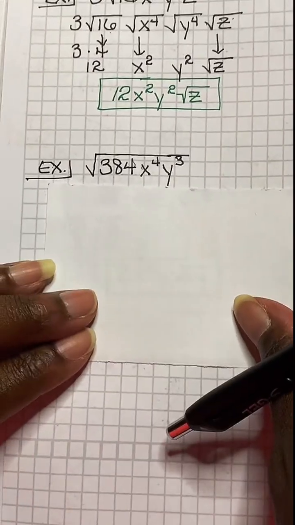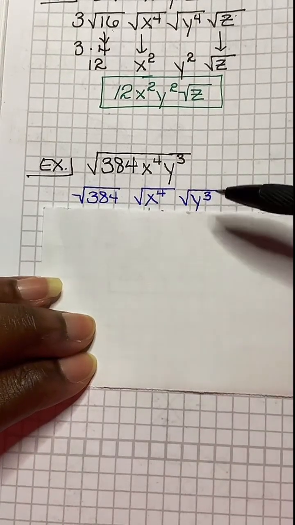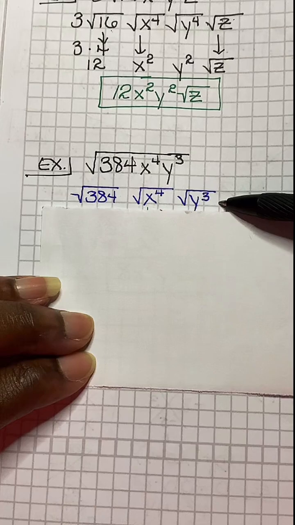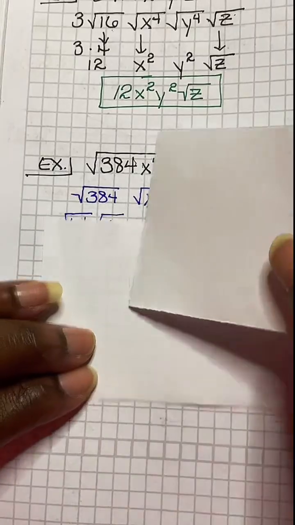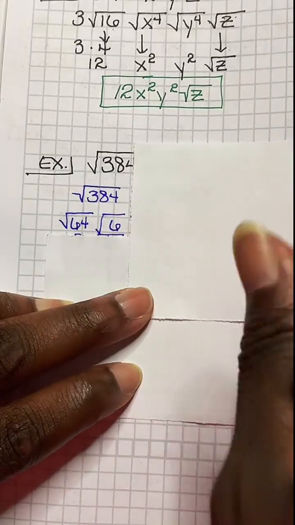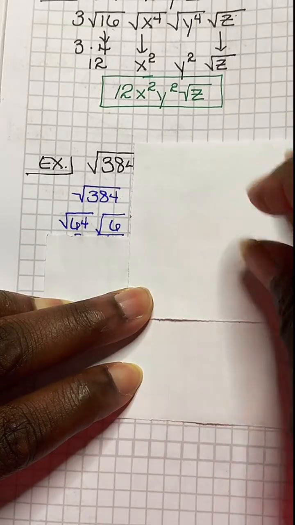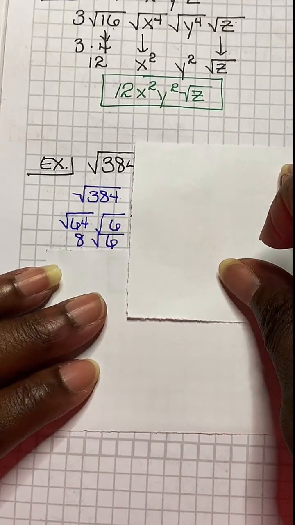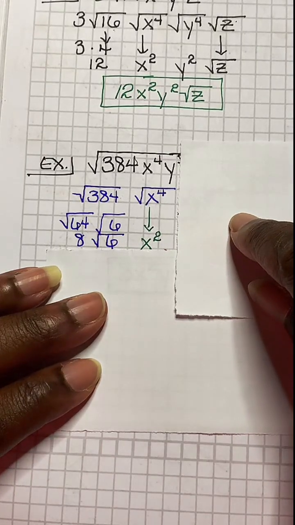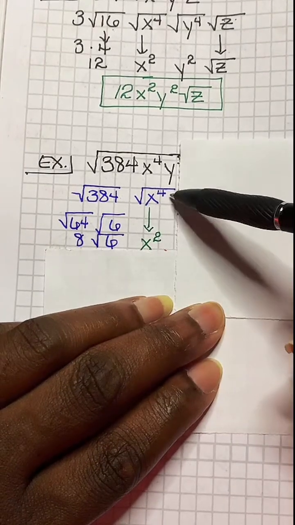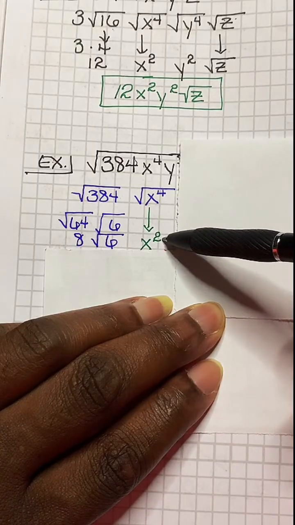All right, so we have our original. We split them up into their own radicals. After a while, this step is not going to be necessary, okay? But we need to figure out what two numbers multiplied to give me 384, one being perfect, one being prime. So the square root of 64 gives me 8. Then we bring down the square root of 6. Now, for the square root of x to the 4th, when it's even and it's a square root, just take half of it. Half of 4 gives me 2.